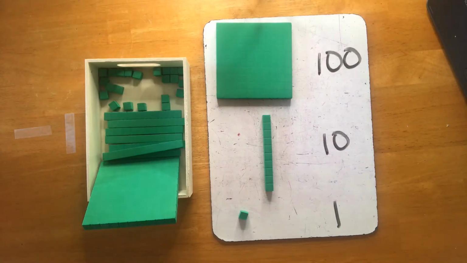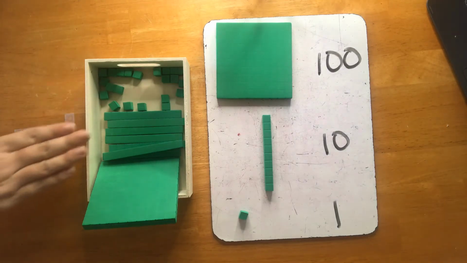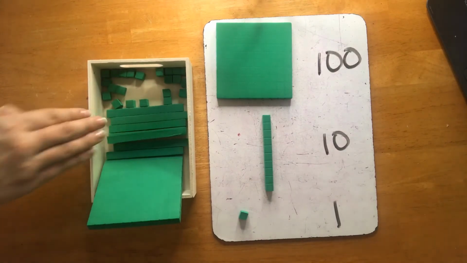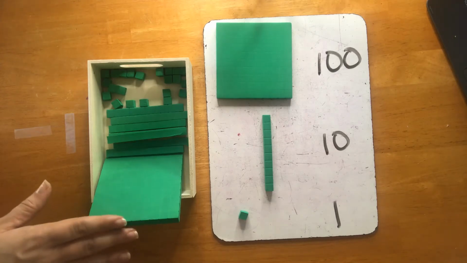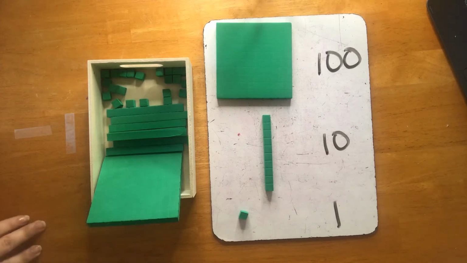This video will be on the use of base 10 blocks when doing subtraction problems. So if you haven't watched the overview video, please watch that first. It's important to remember that the purpose of base 10 blocks is to provide a tool or resource to aid students' understanding. It is not meant to replace using a traditional algorithm.